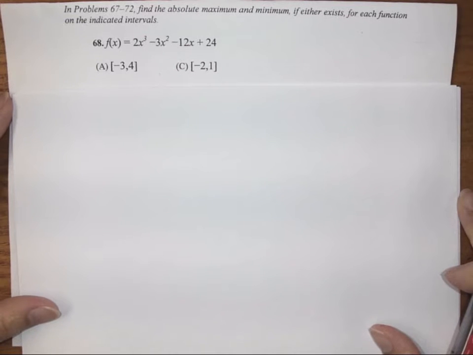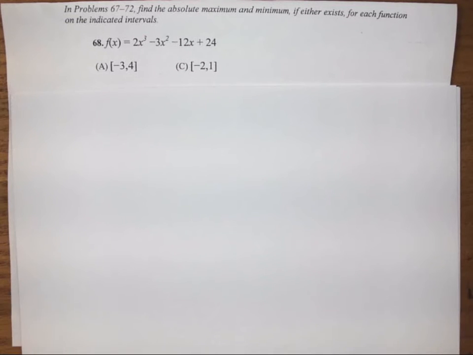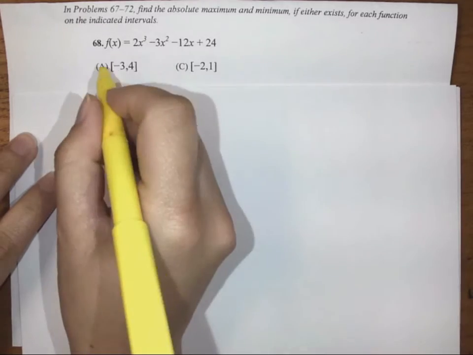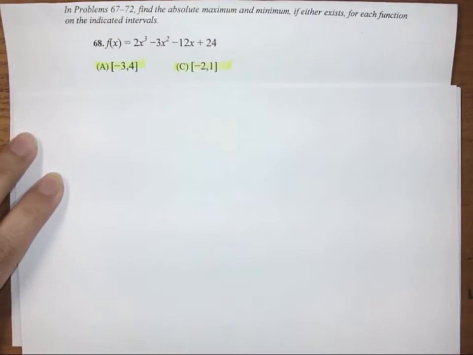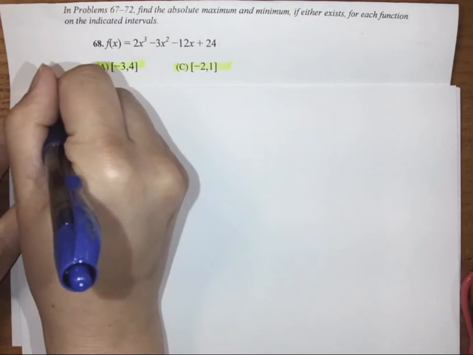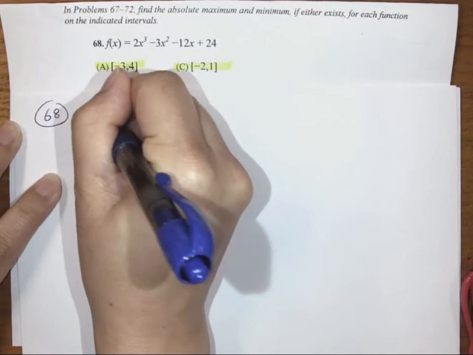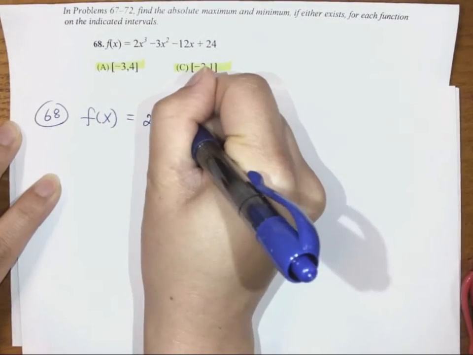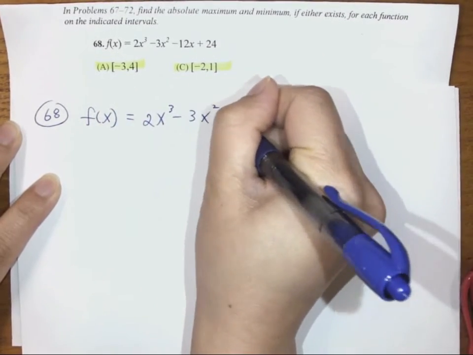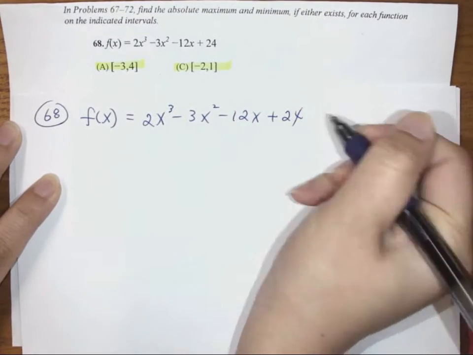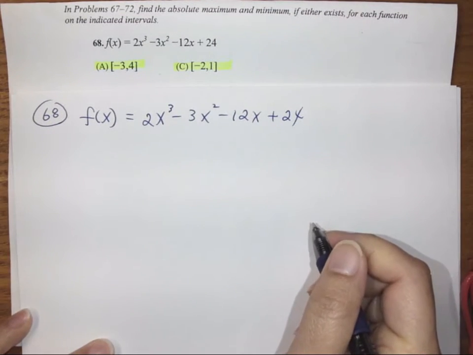So this is the last question for chapter 12.5 for math 1325. This one, they want to find the absolute maximum and minimum for these functions, and they give you two closed intervals. I like to put something like this on the test, so make sure you know how to do it. So we're going to write down number 68. The function is 2x cubed minus 3x squared minus 12x plus 24, and we're looking for absolute max and min.